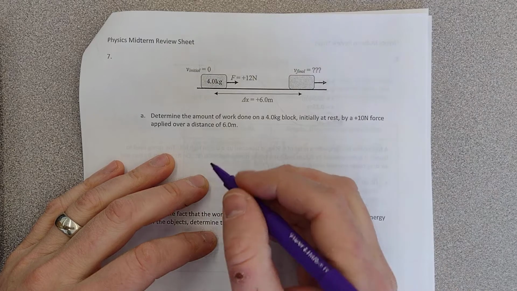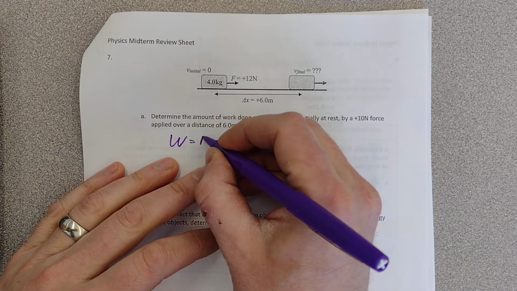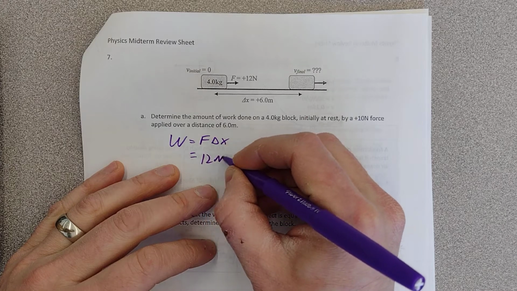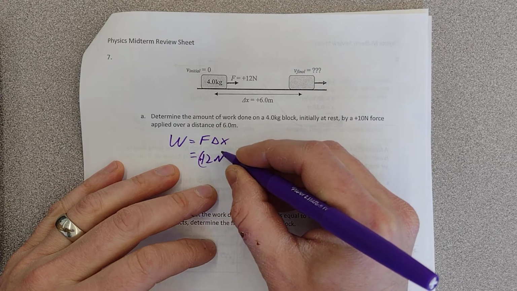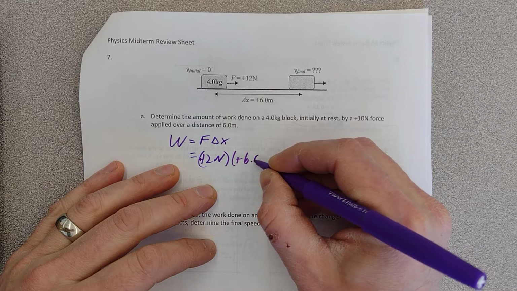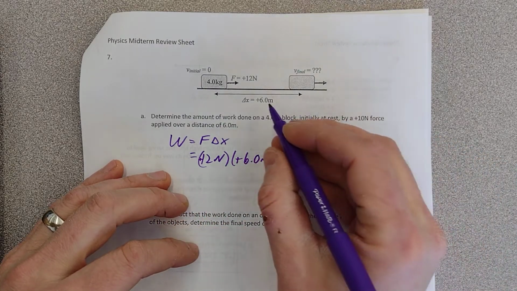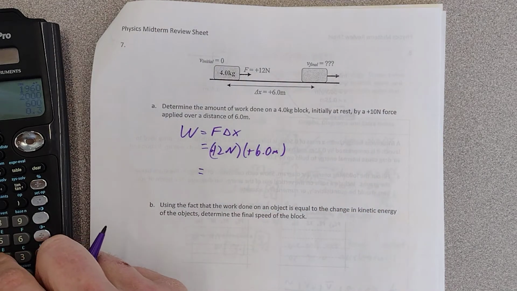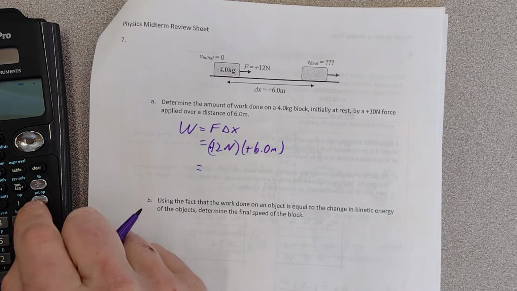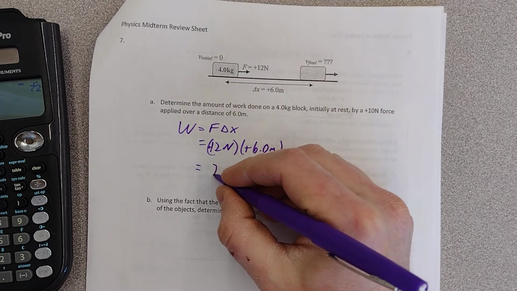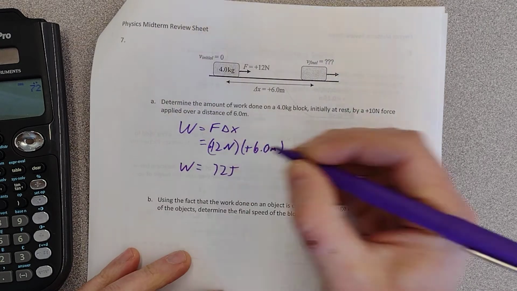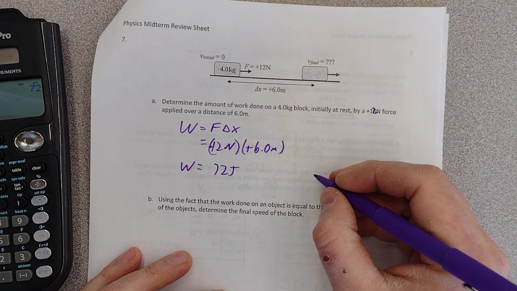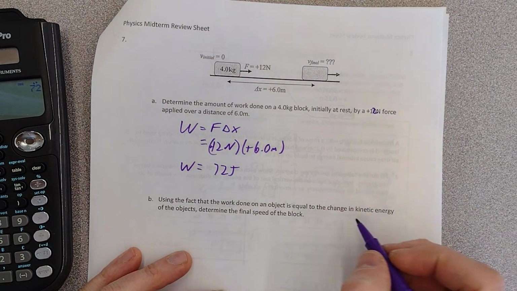So work is force times distance, so it's 12 newtons, and it's positive, times positive 6.0 meters. 12 times 6, 72 joules of work. Should be 12 newtons here. It's my bad. Forgot to change it.